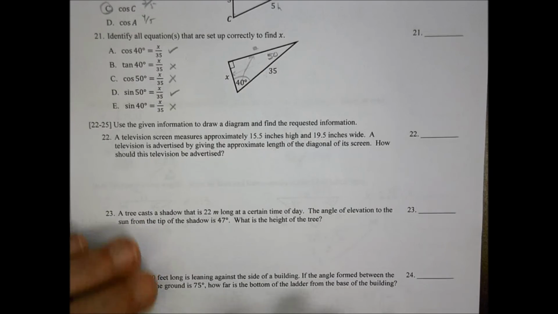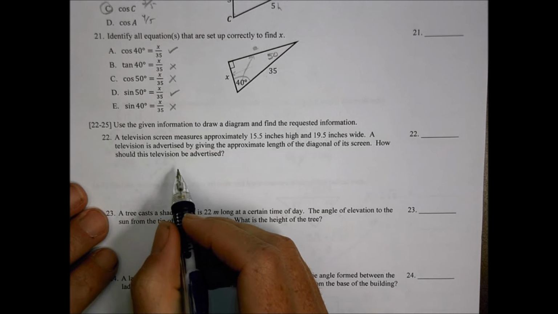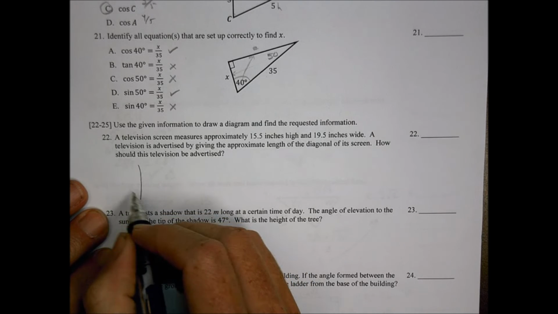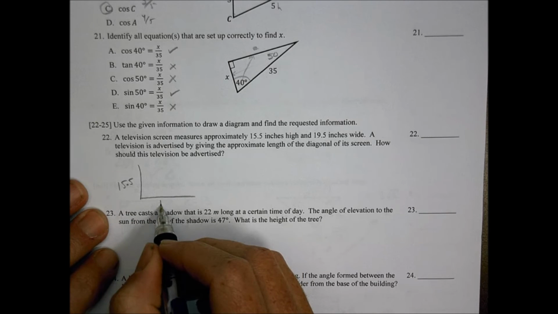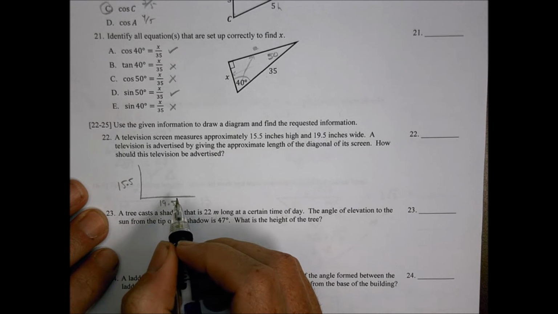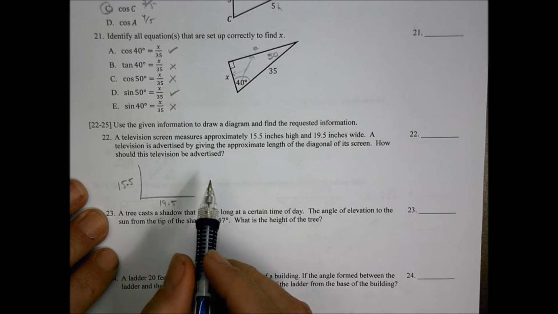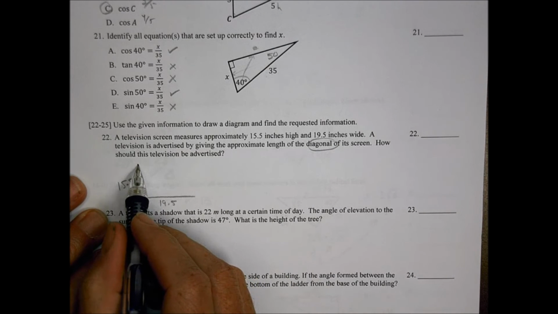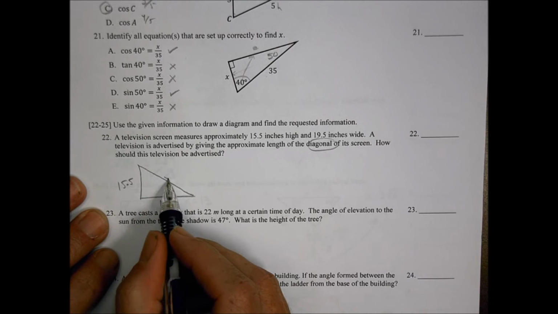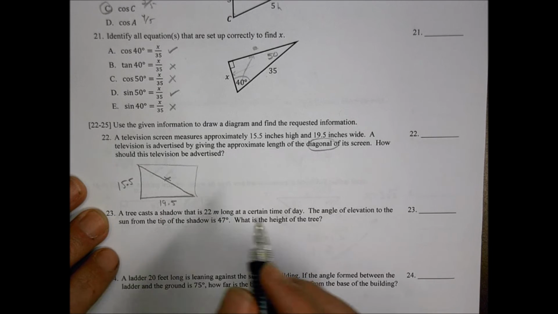All right, moving down here. A television screen measures approximately 15.5 inches high and 19.5 inches wide. A television is advertised by giving the approximate length of the diagonal of its screen. How should this television set be advertised? So what is the diagonal of that screen is what we're looking at there.